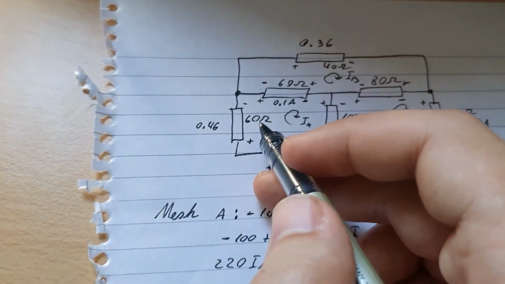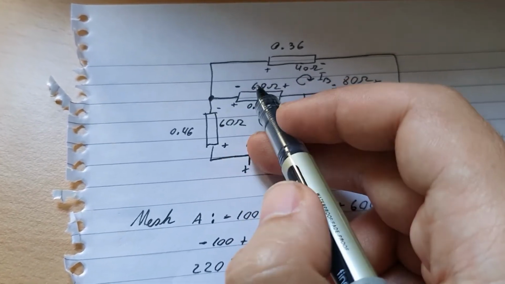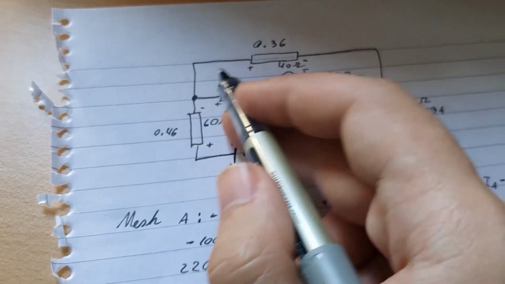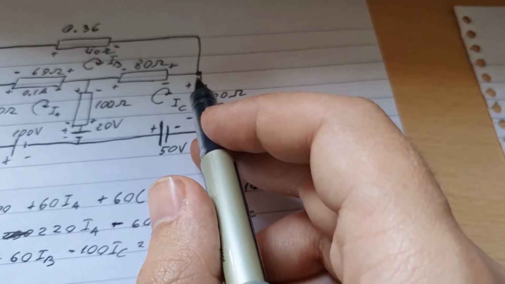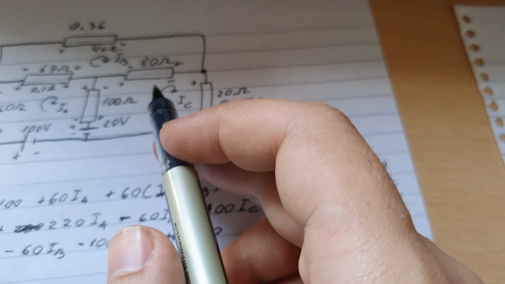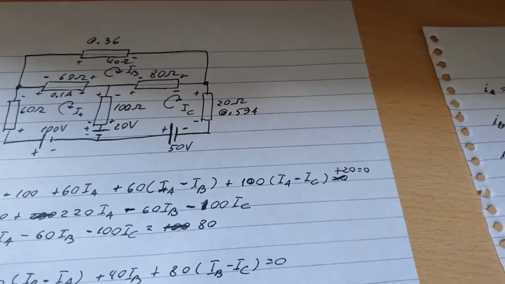So this proves that the currents IA and IB are correct, at least, because it fulfills these two resistors. So the currents are good in this section. So if we do this node here with the currents, it will prove that IC is correct as well, and we reinforce that IB is the right answer as well.